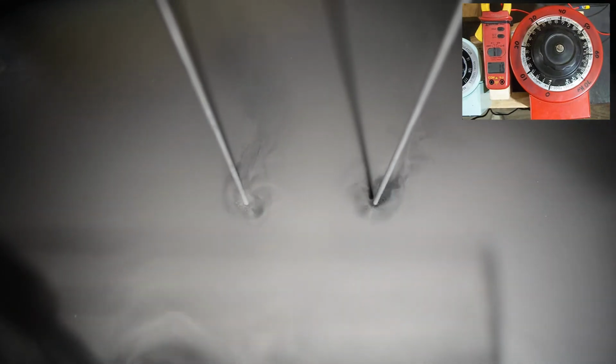Now I'm going to set the variac here at about 50,000 volts. And again, all I'm doing is turning this on and off. I'm not actually doing anything here. This is electricity, and this is what it does. You see the rotation is visible around both, and so this actually, in my opinion, explains all weather is electrically driven, and these pressure systems are a result of that.